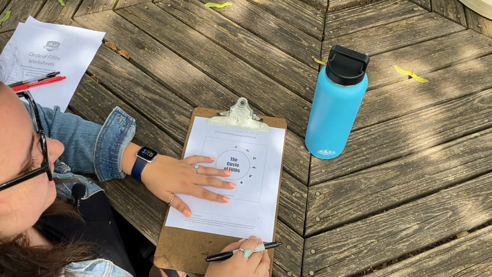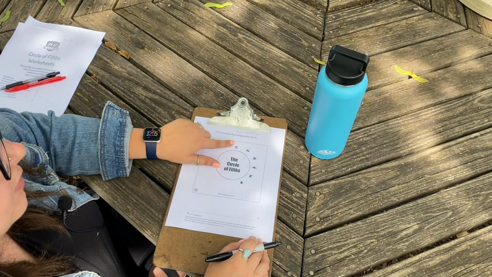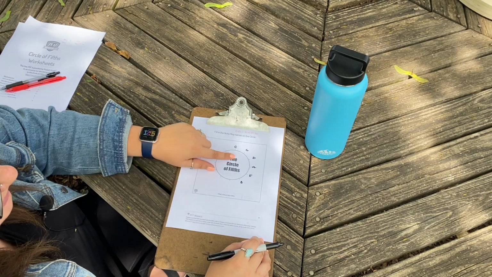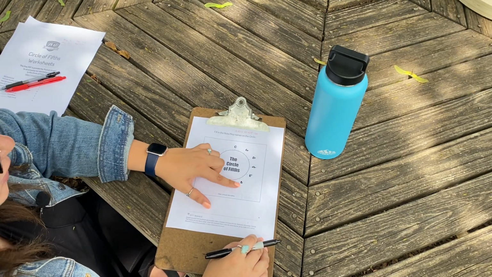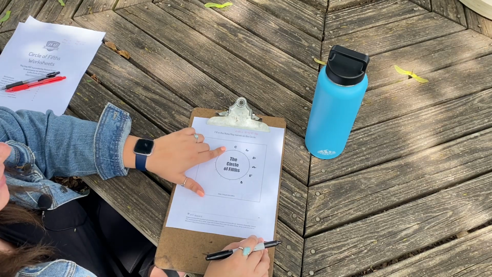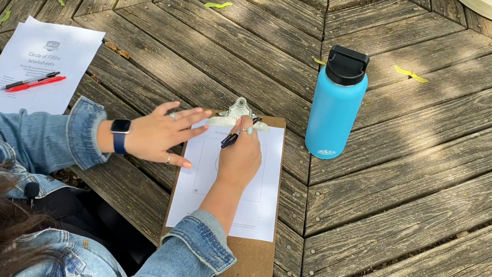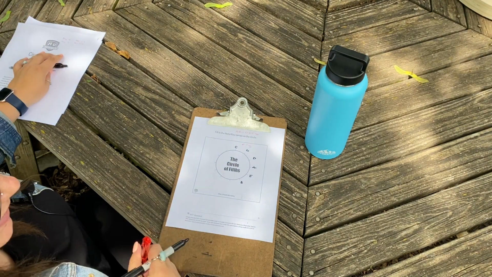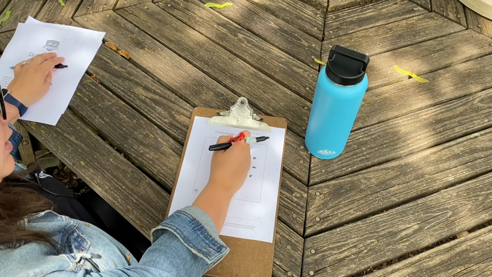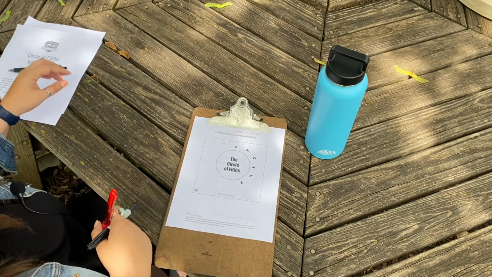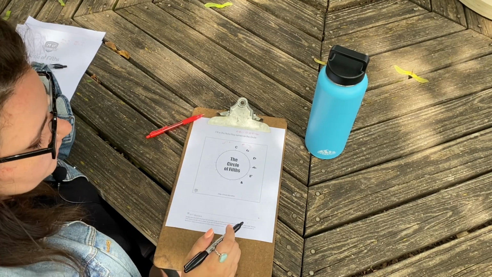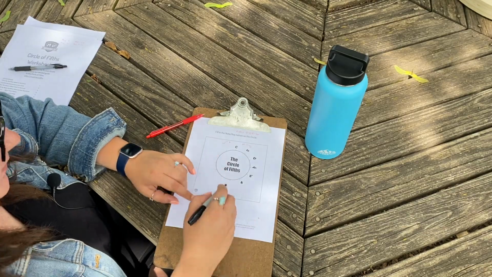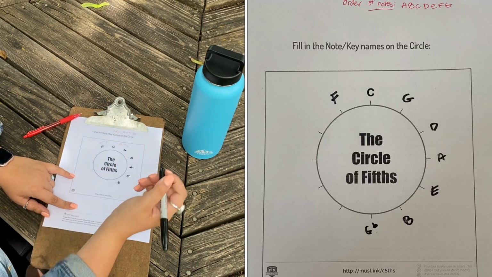So if you get stuck after a little bit, you can just go the other way to the flats. If you're going to start the other way, you have to count by 4. Otherwise, that would continue to count by 5. So this is sharps. So going clockwise is sharps, and going counterclockwise is flat scales. So counting by 4, C, D, E, F. F is going to be our next one.